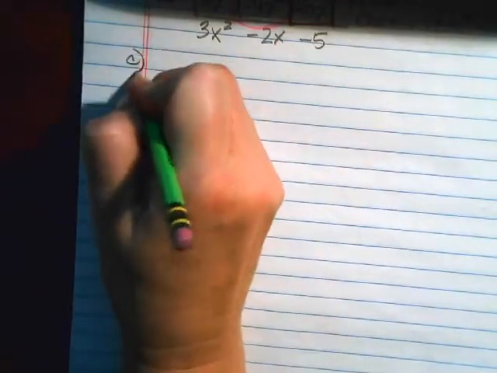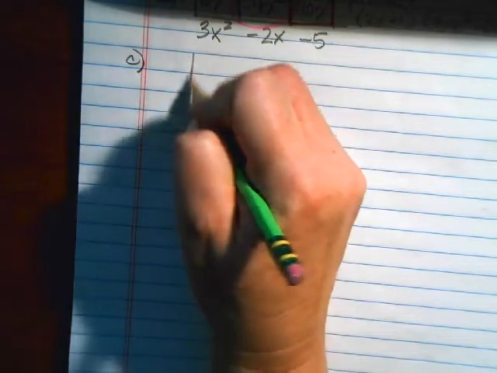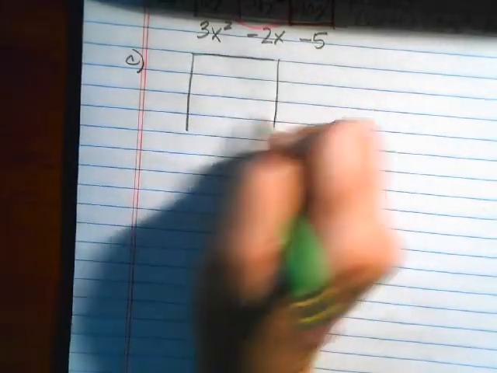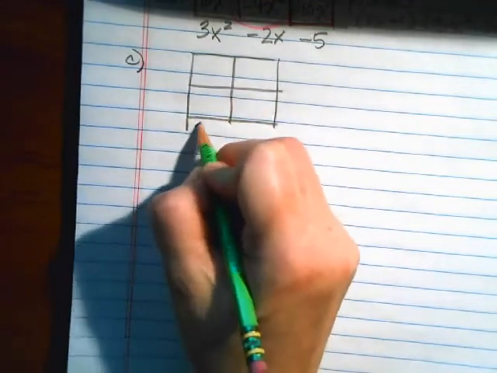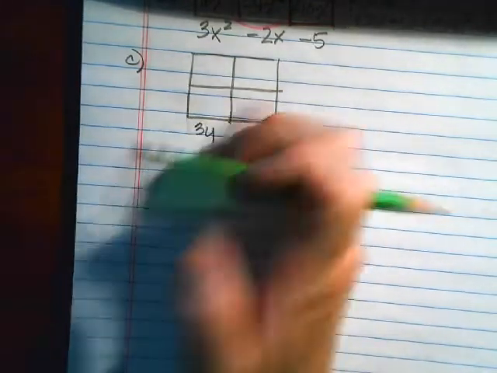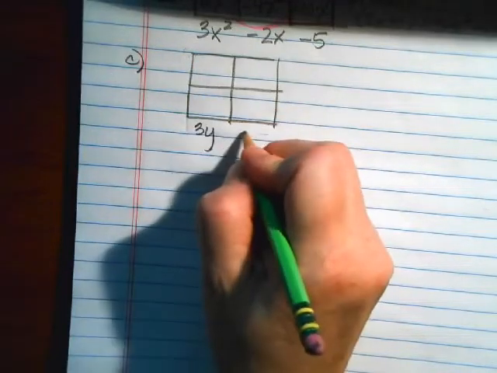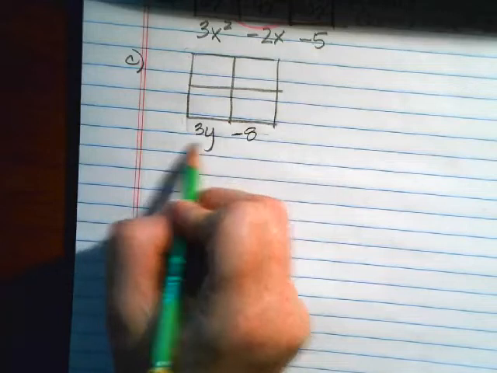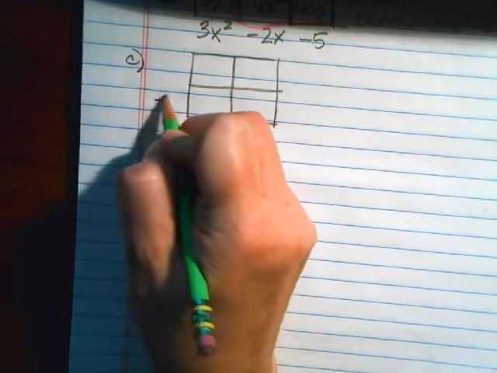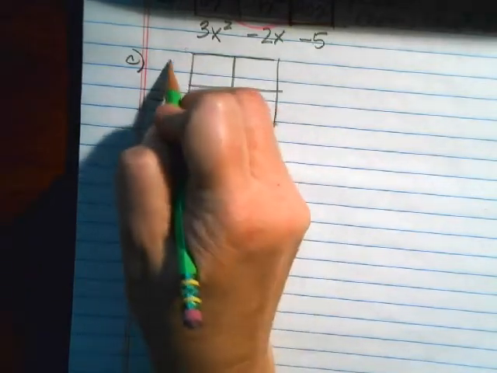Hopefully. Okay, C. Binomial times a binomial, but we've got some x's and y's here that we haven't seen before. Now, it really doesn't matter if you put 3y minus 8 on the bottom or on the left. I'll try to be consistent and put the first one on the bottom, but it really doesn't matter. Negative x plus y on the side.